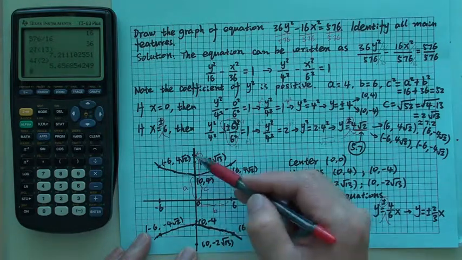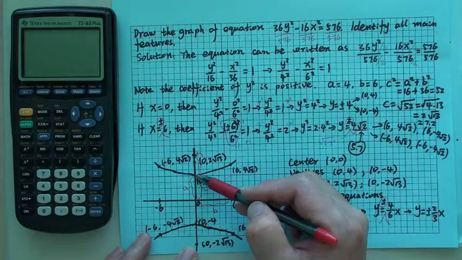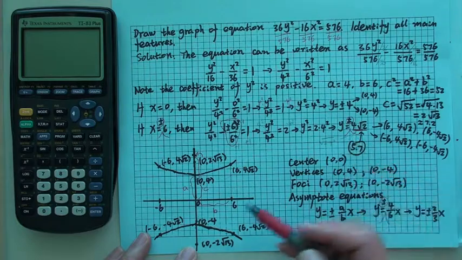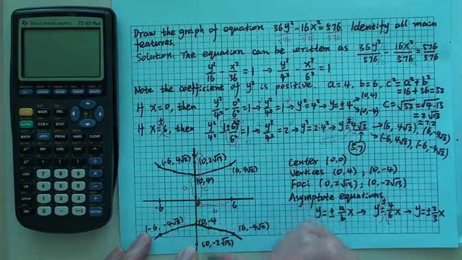If the vertices were on the x-axis, that would be different. Then b goes there with b over a. That's the way I remember. So when you do more, you'll find out it's actually easy to do that.